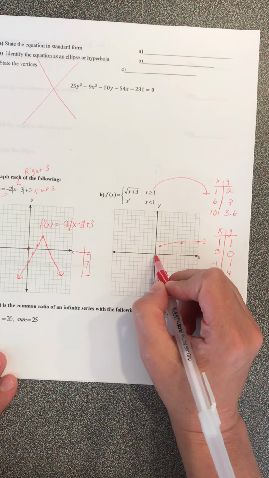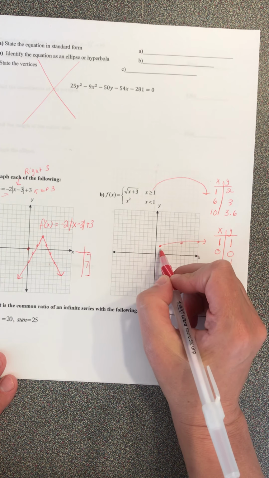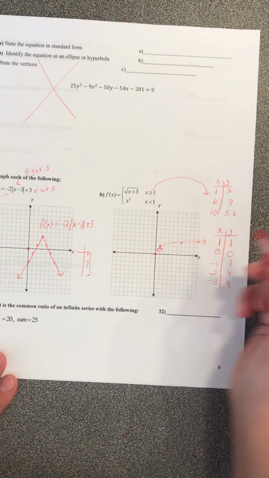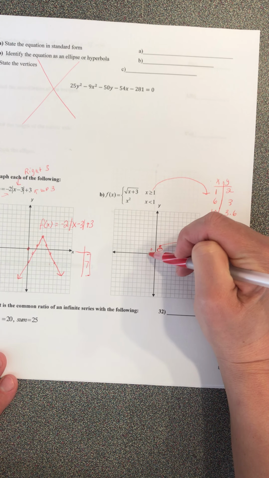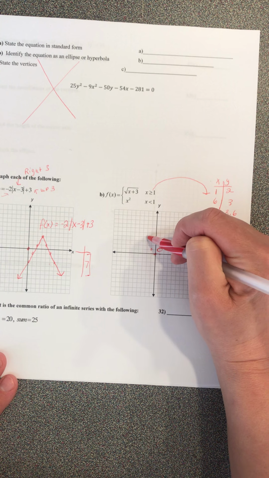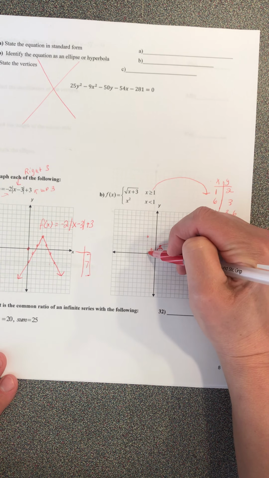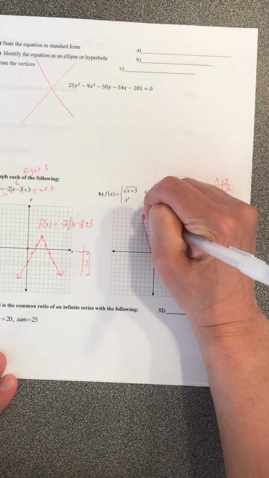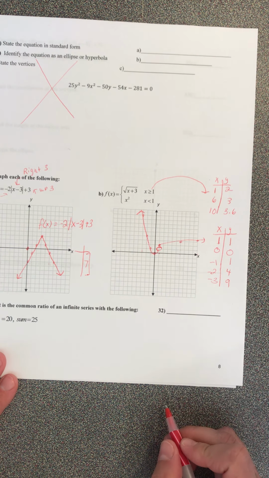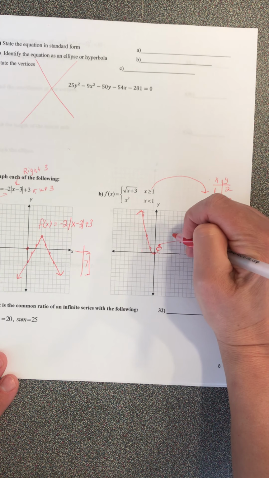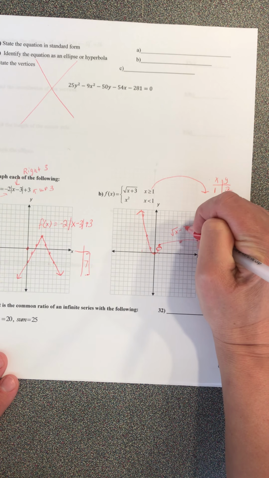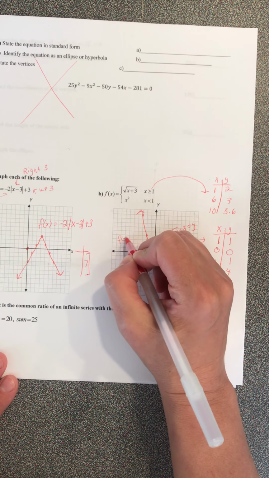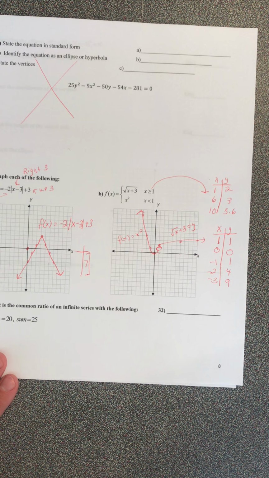So you're going to start at 1, 1, and at that point right there, you're going to have that open circle. 0, 0, -1, 1, -2, 1, 2, 3, 4, and 3, 9, and it's going to look like so. Okay, you guys can go ahead and label x plus 3 equals y, and f of x equals x squared.